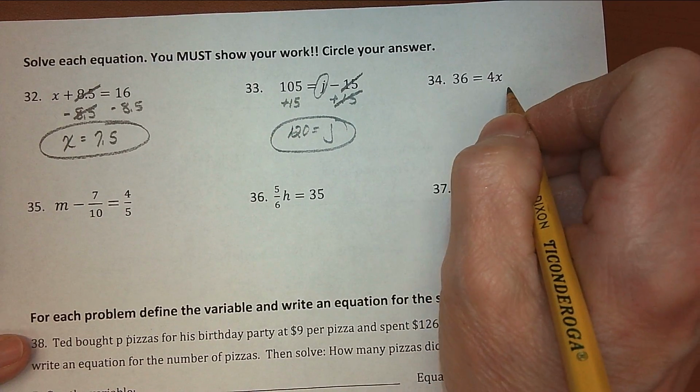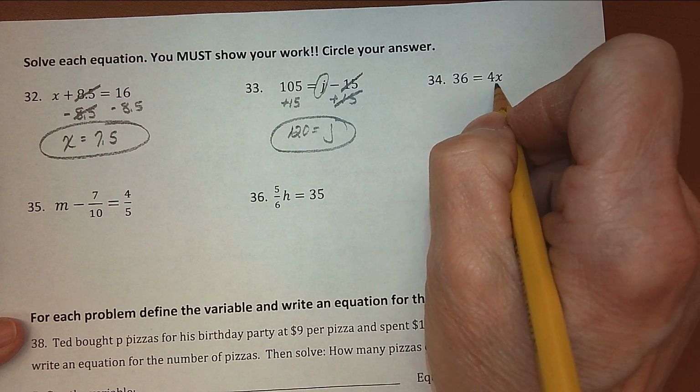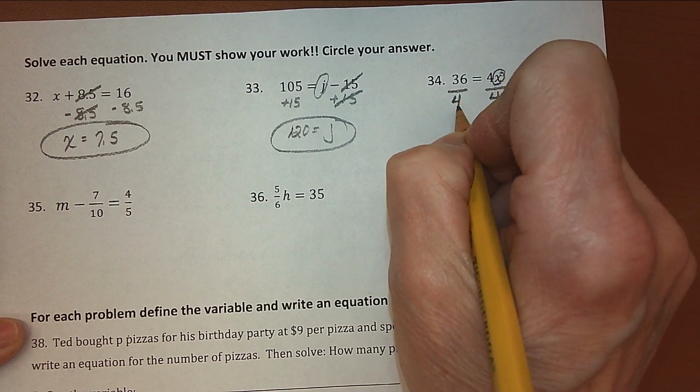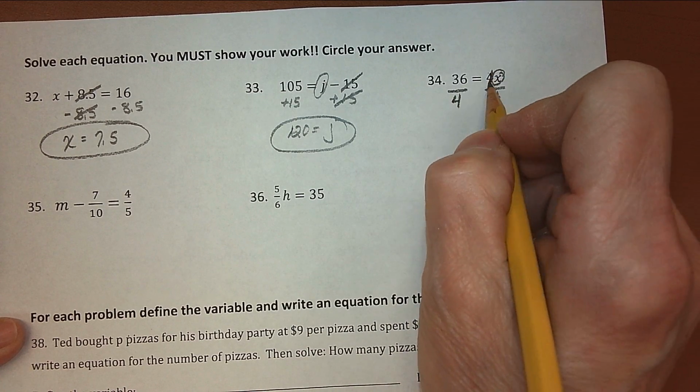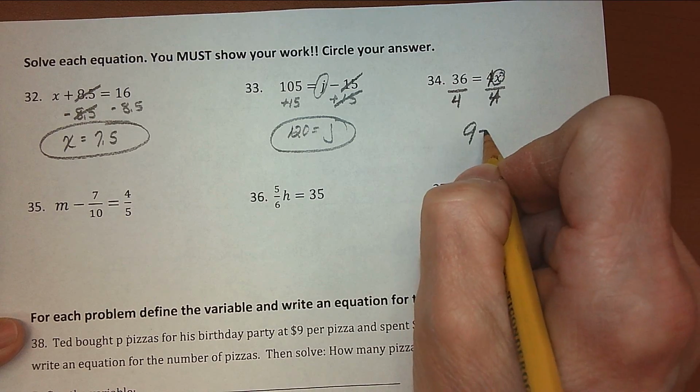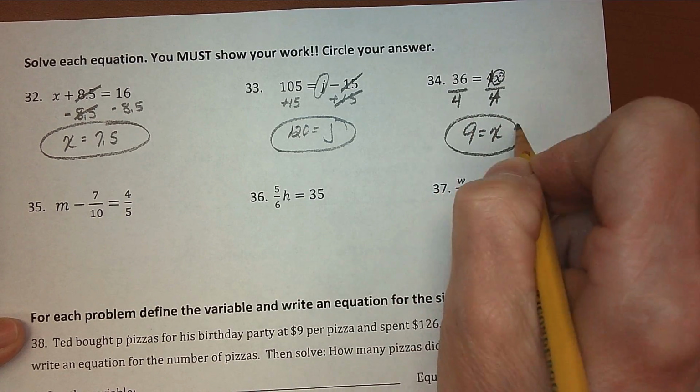36 equals 4 times x. We want to isolate x. We're going to divide both sides by 4 in order to do that. These two eliminate each other. 36 divided by 4 is 9, so our x is equal to 9.